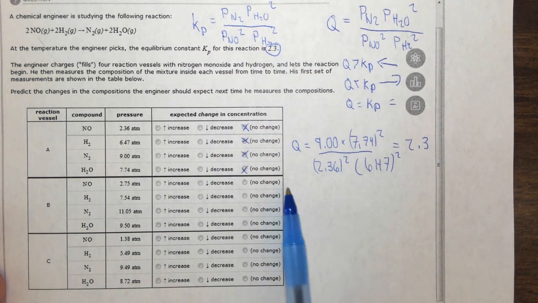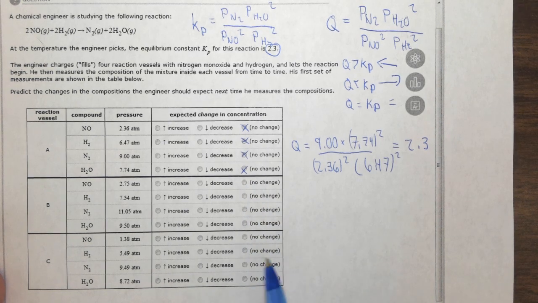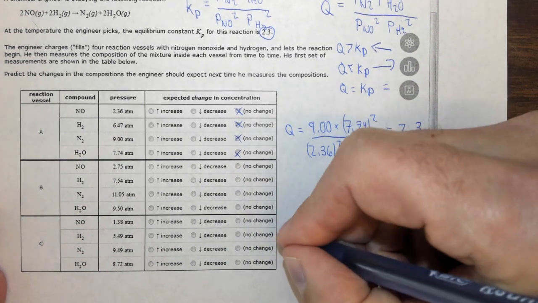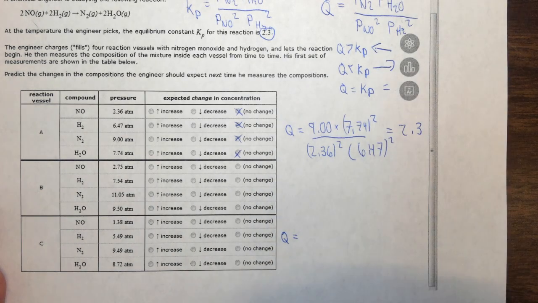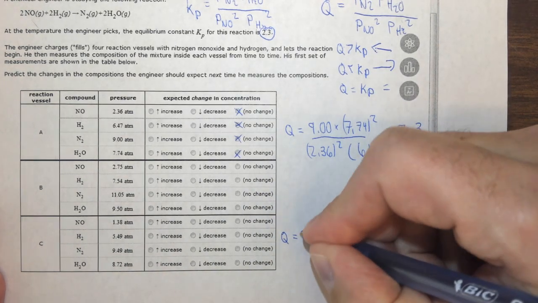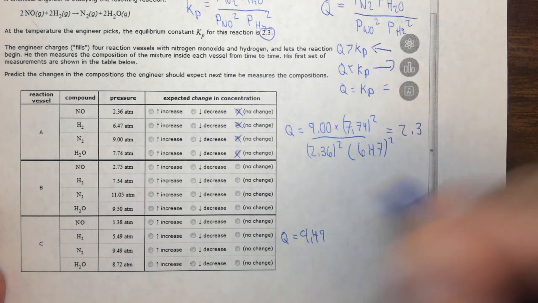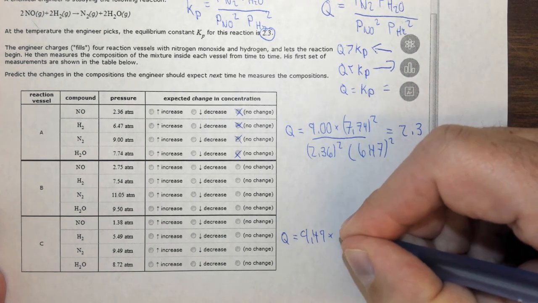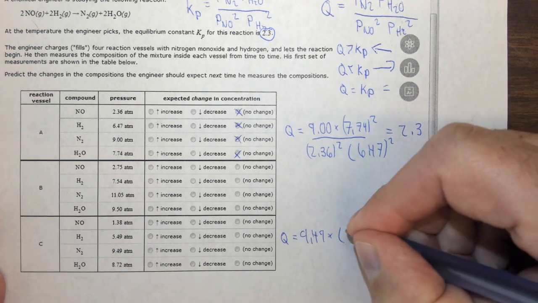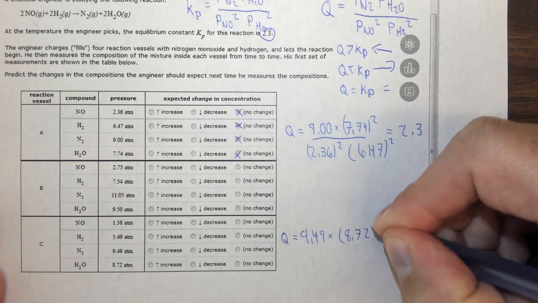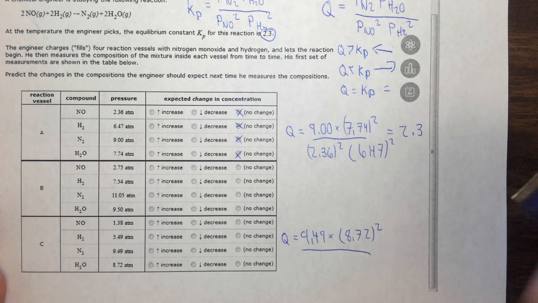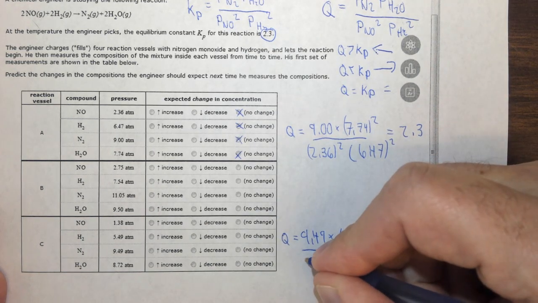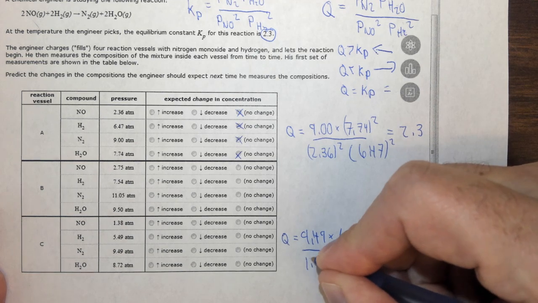I'm going to skip B because in this case it's also no change, and I'm going to skip down to C, which you do exactly the same way. Q equals, in this case, the 9.49, which is the pressure of nitrogen, times, in this case, the pressure of water is 8.72, square it, divided by the pressure of NO, the first reactant, is 1.38.